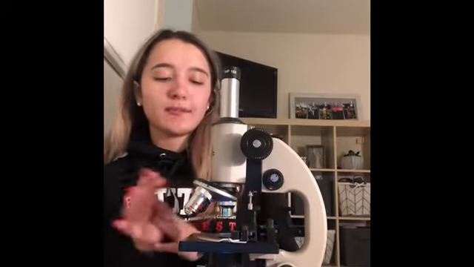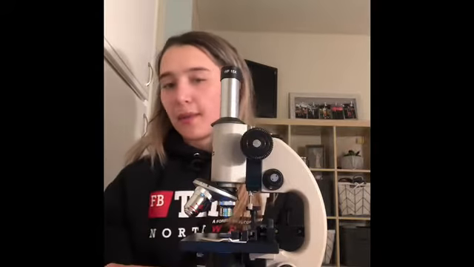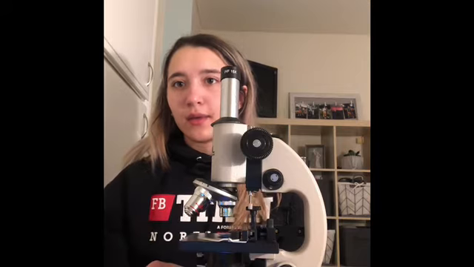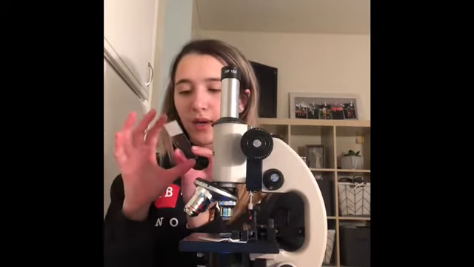Okay, so I've cleaned off my microscope. I've removed the E slide. Now I'm going to start with the Amoeba whole mount, which is going to be right here.